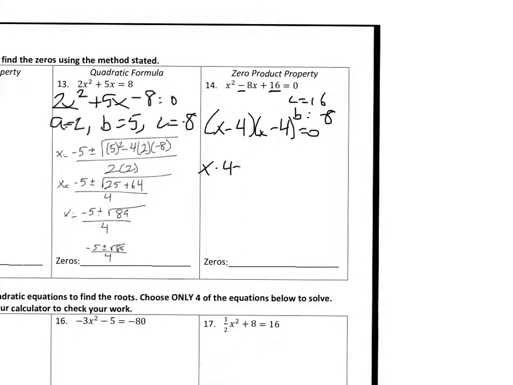So remember, I can set them both equal to 0. Well, you're going to notice that you're going to get the same solution twice. That's totally fine because there's 2 of them. So we get our zeros are 4 and 4.